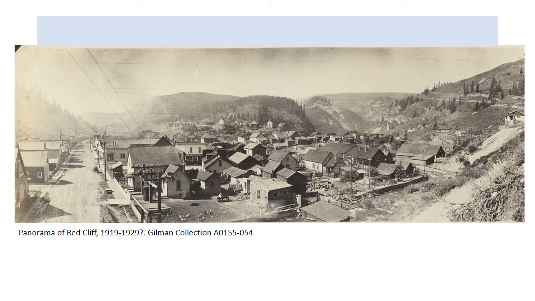The Gilman collection contains a number of panorama shots, and this is one of them. This is a nice panorama shot of the town of Red Cliff somewhere between 1919 and about 1929. And it gives you a real good view of the town of Red Cliff, and there are some mines visible in the distance. And you can see details of what it was like to live in Red Cliff, right down to the chickens in the yard of the house in the foreground.